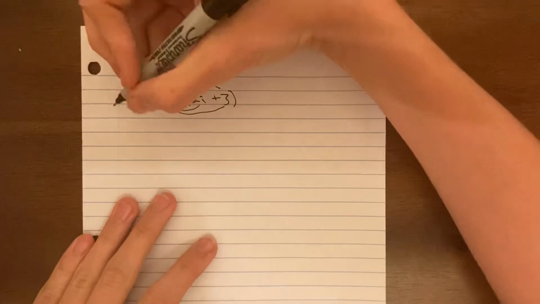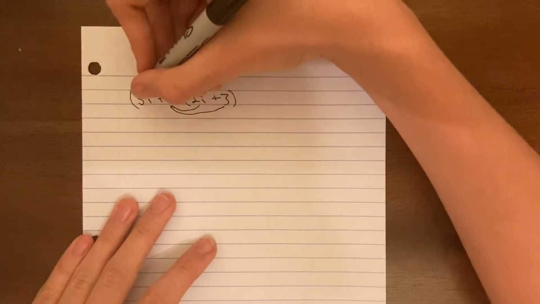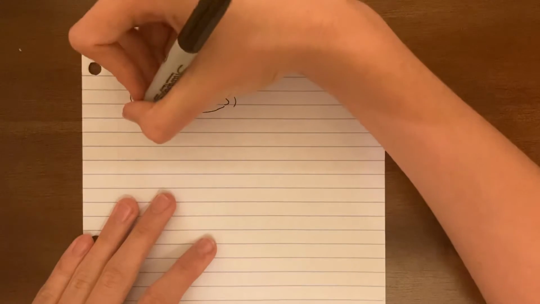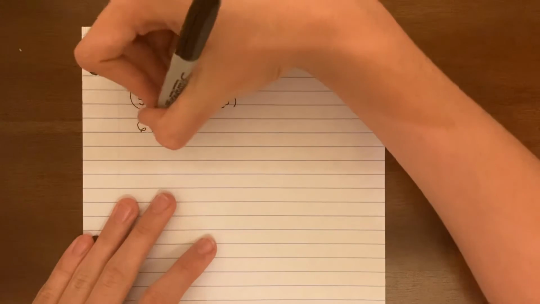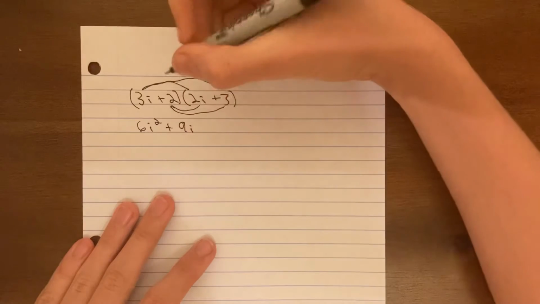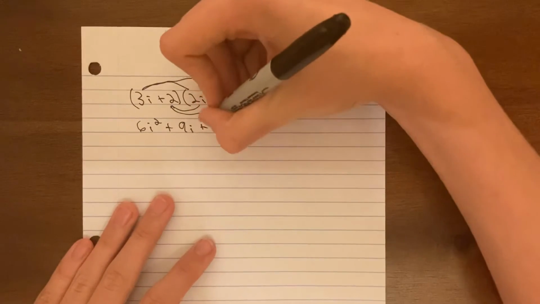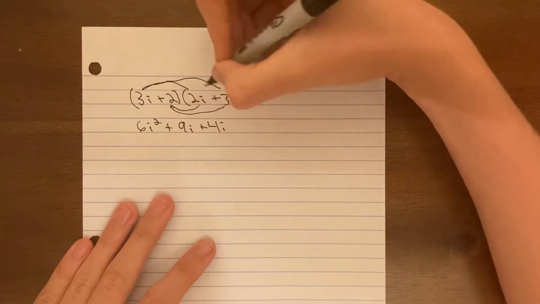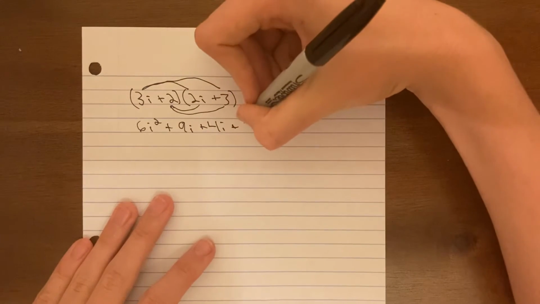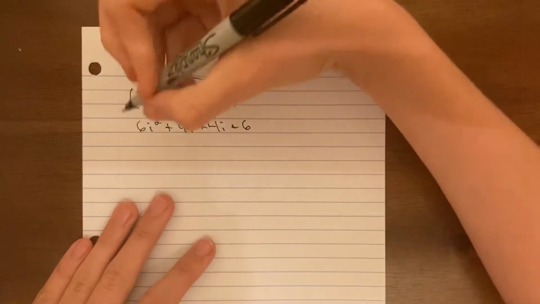Alright, so now 3i times 2i is 6i squared. 3i times 3 is 9i. 2 times 2i is 4i. And 2 times 3 is 6. Now let's combine like terms.